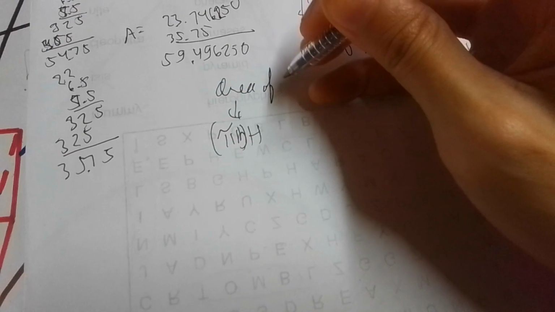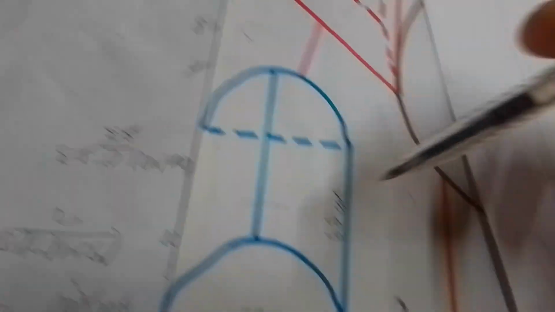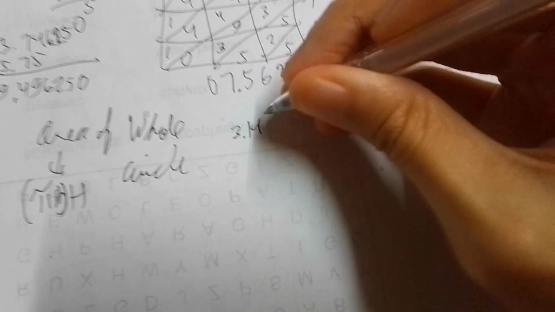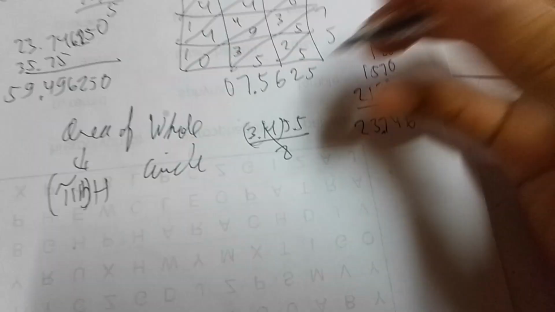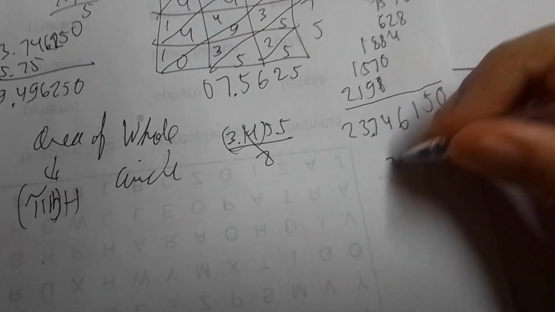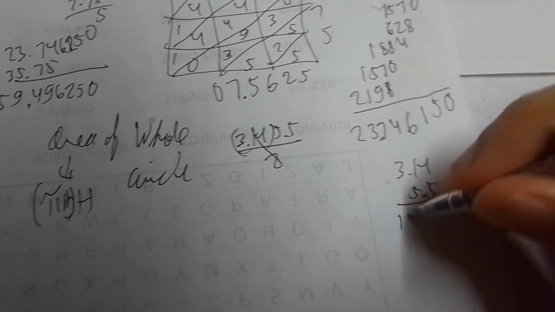Pi times d pertains to the area of the whole circle. Right? Now, since it's a half circle, it's pi times d divided by 2. So, therefore, it's 3.14 times 5.5 divided by 2. Remember 3.14 times 5.5? You know the equation, right?